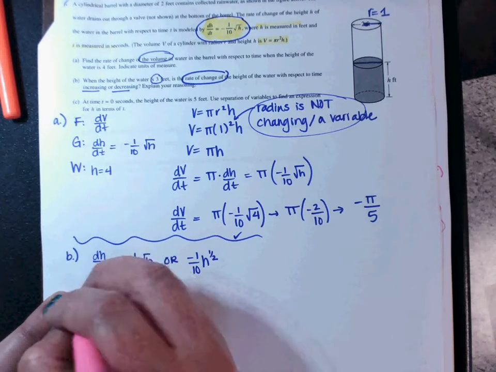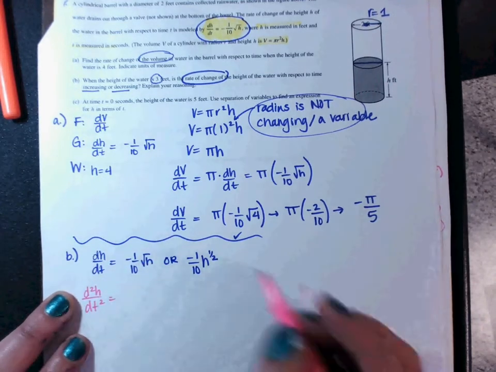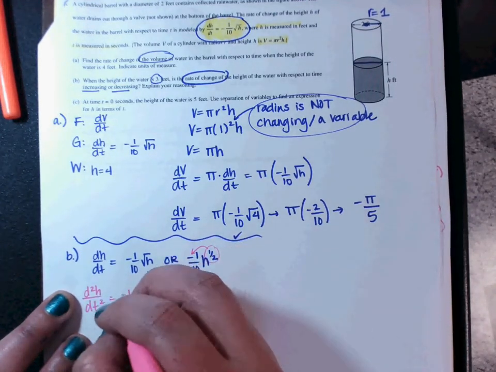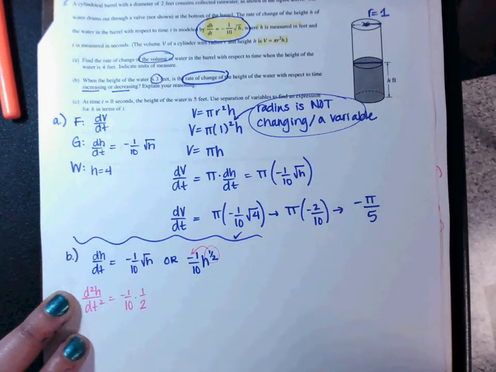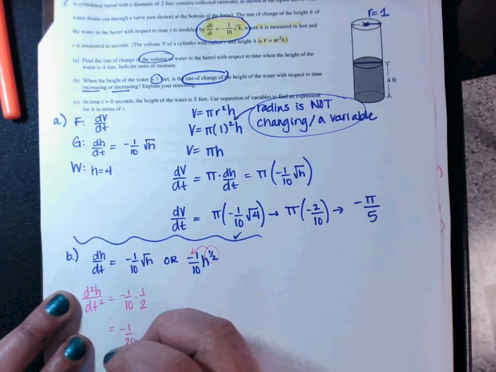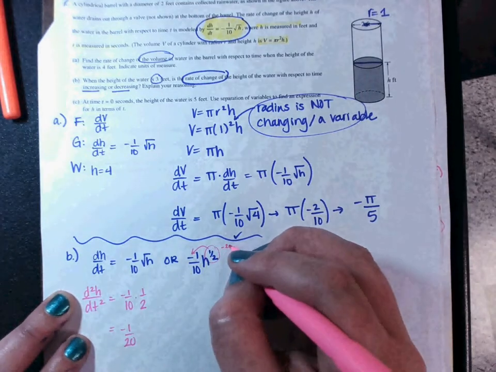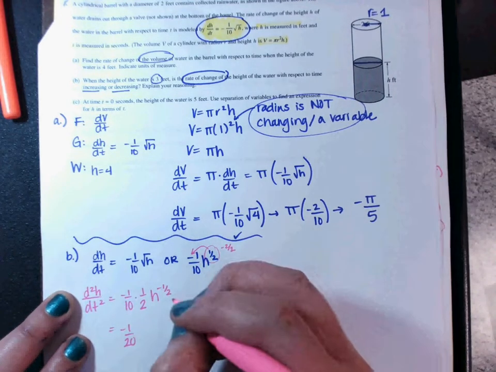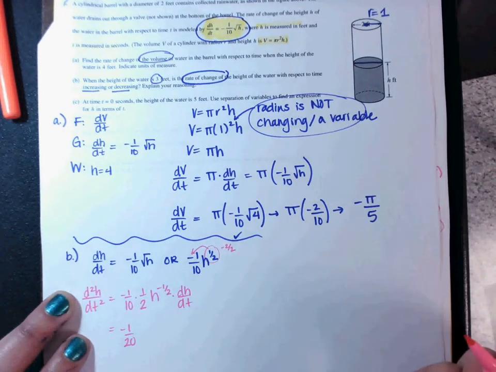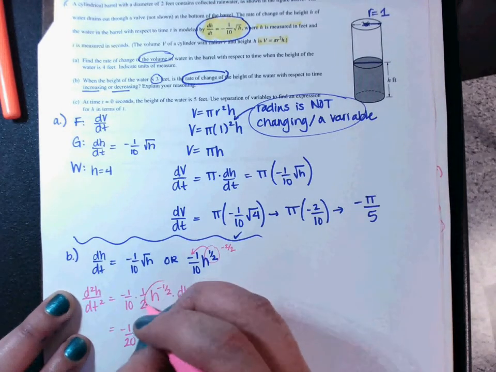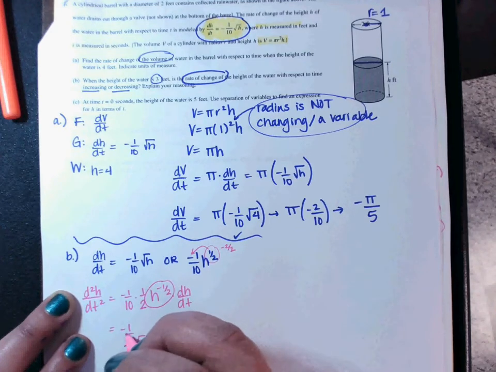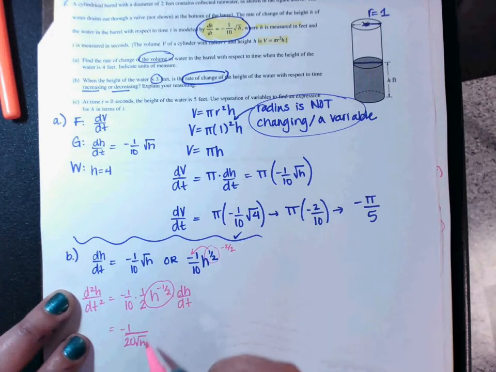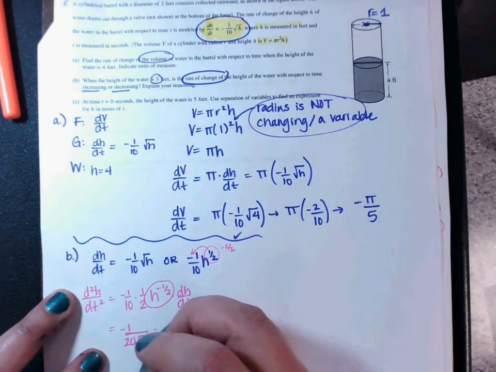So I'll have d squared h dt squared. It's the second derivative. I'm going to take my half, multiply it down. Okay, so if I do -1/10 times 1/2, that's going to be a -1/20. And then I have to take away 2/2 from 1/2. That's going to give me h to the -1/2. But then I have to put a dH/dt on the end. Now, I'm going to rewrite this. If my h is to the -1/2, I'm going to put a root h on the bottom with the 20. So since my exponent came out to be a -1/2, I'm just going to put my root on the bottom, and then dH/dt.